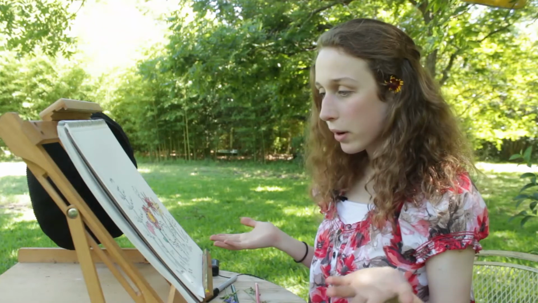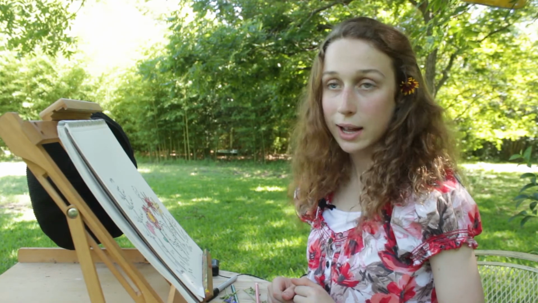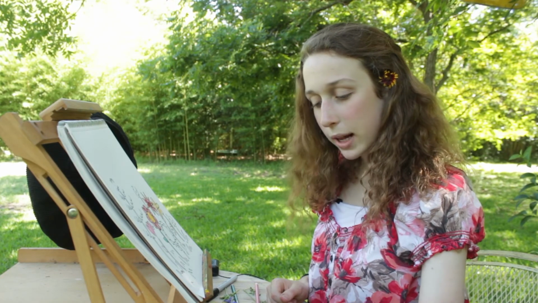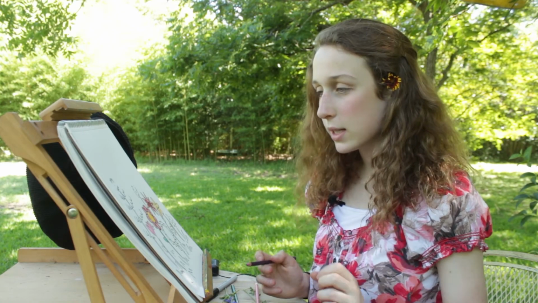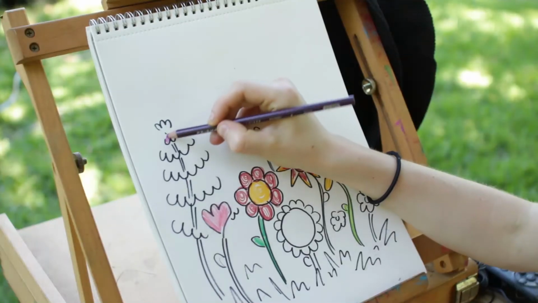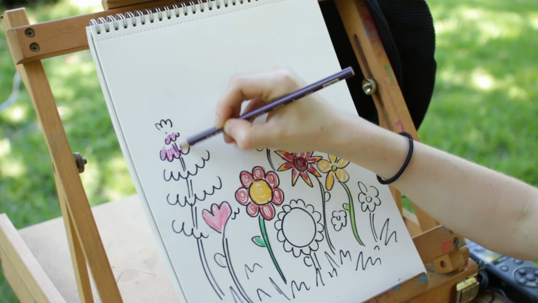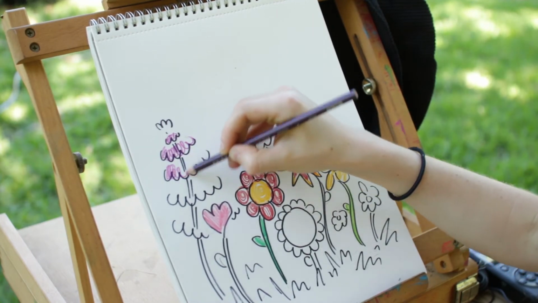Nice. And then you know what? For other flowers, if you don't have any to look at, you can just make it up. So what other color have we not used? I'm going to use maybe purple. Let's go to this one. I'm just going to color in these purple. I like how that looks.